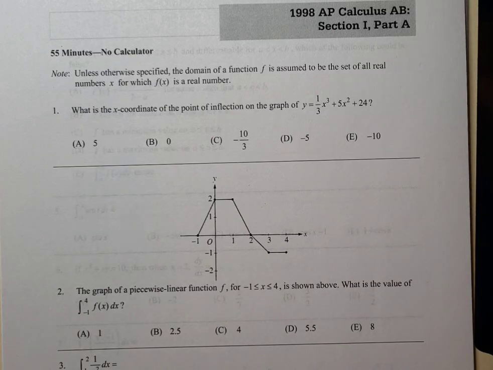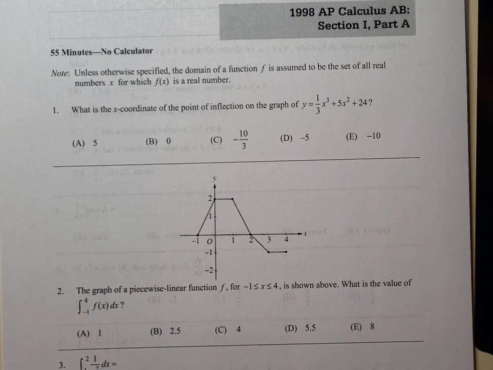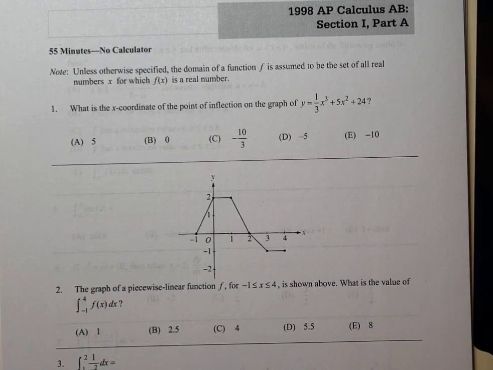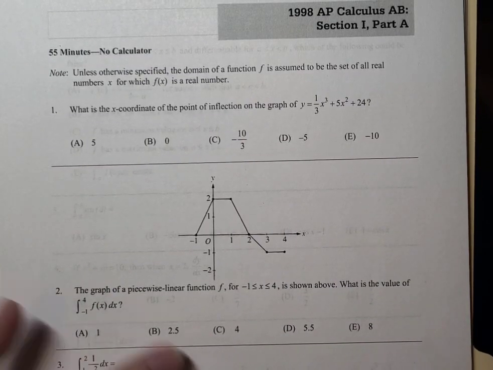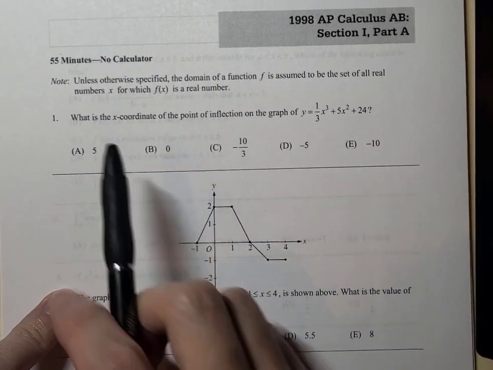All right, 1998 AP Calc AB, multiple choice part of the exam in this video, the no calculator portion. Let's begin right away, okay? I solved the problems already, most of them, and it's pretty easy. Well, in my opinion, it's pretty easy. Nothing tricky or super hard conceptually, from what I recall, okay?